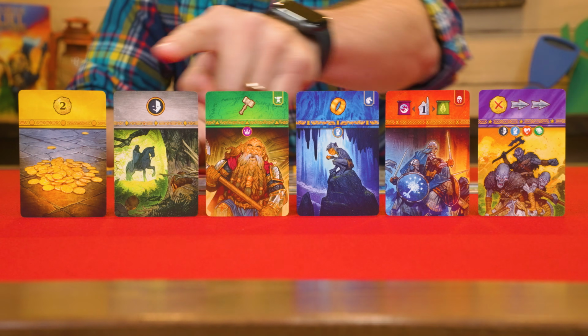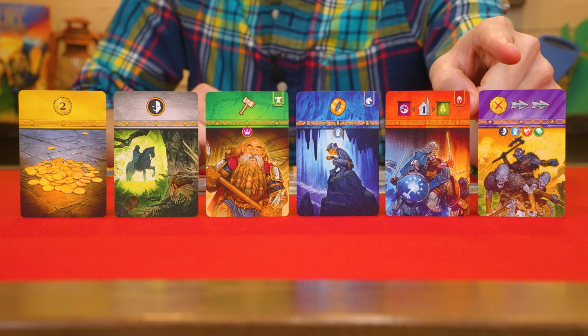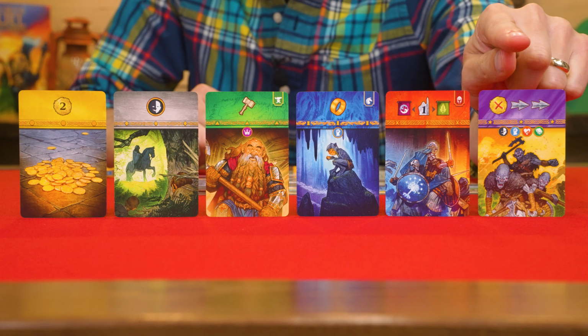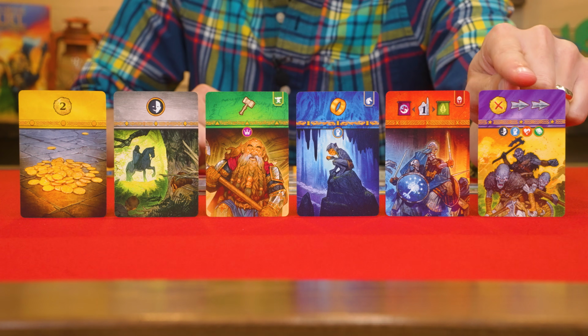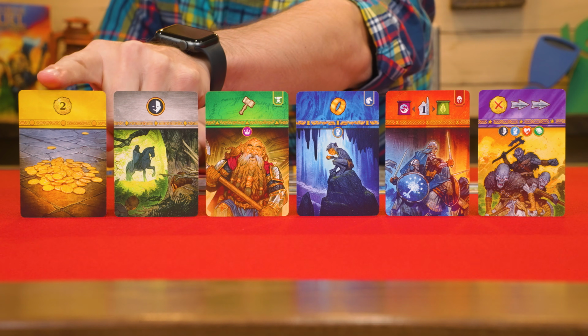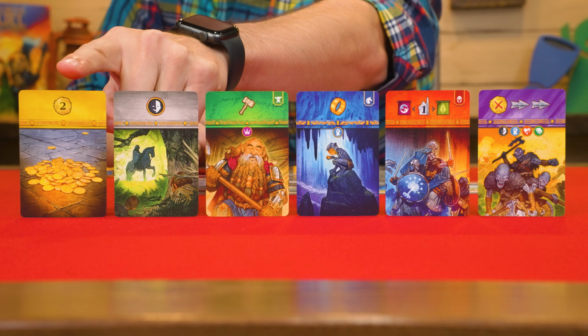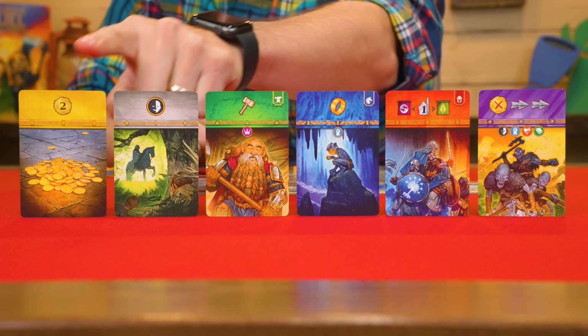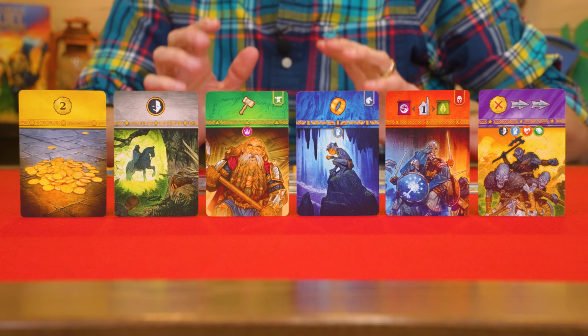Cards come in 6 different colors, each providing their own category of benefits, but you'll only find purple cards in the Chapter 3 deck, so we'll talk about those later. We saw an example of a yellow card earlier. These immediately provide you with coins when played. Gray cards are known as skills.